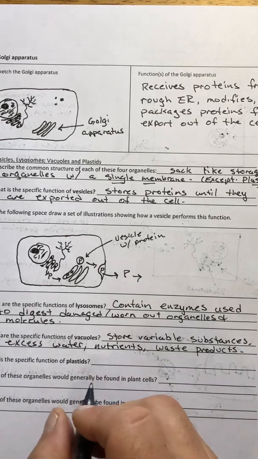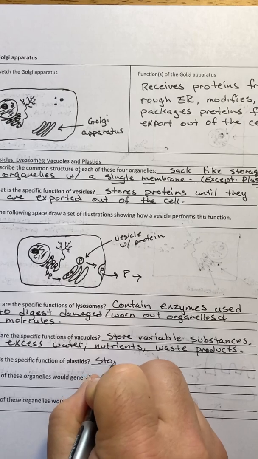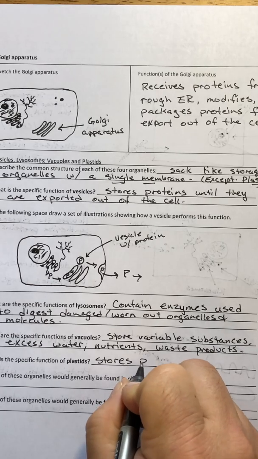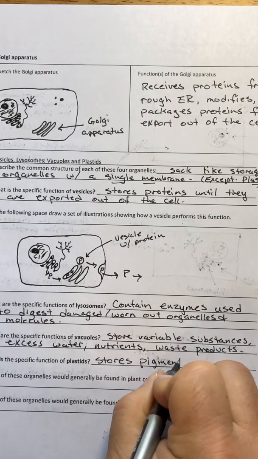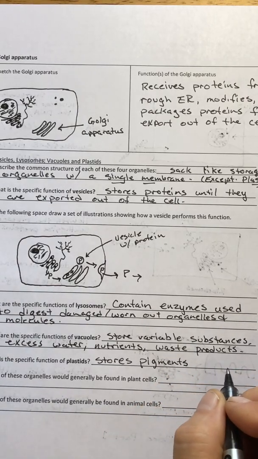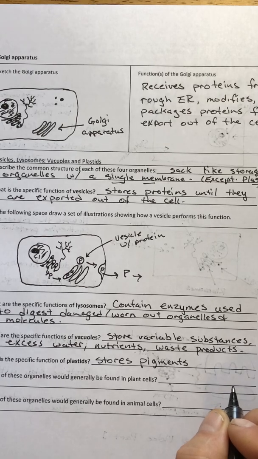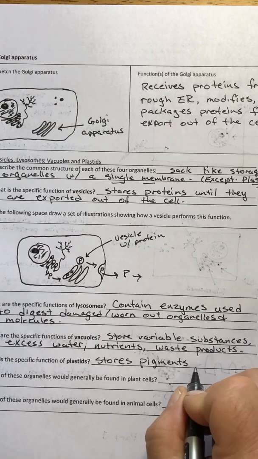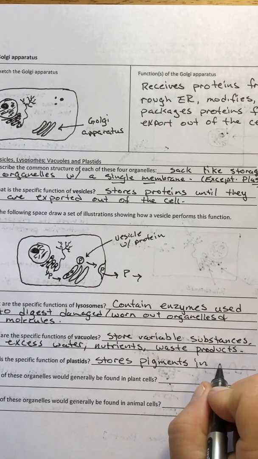The plastids store pigments, and pigments are basically colored molecules. The one that we're most familiar with, obviously, is the chloroplast, but there are others. Sometimes you'll see different colors in plants, the oranges and yellows and reds. Those are types of pigment molecules that can be stored in different types of plastids. But the one we're most familiar with, obviously, is the chloroplast.